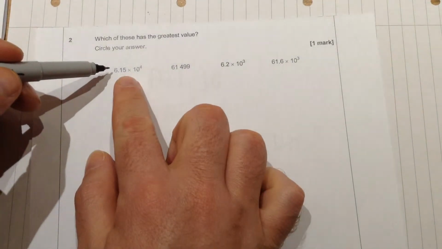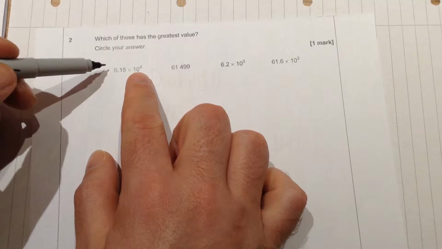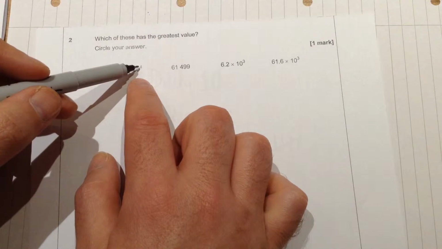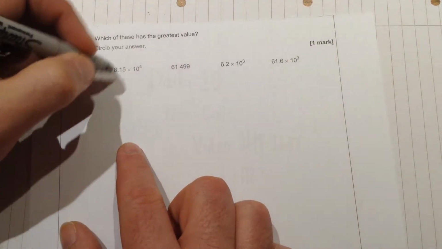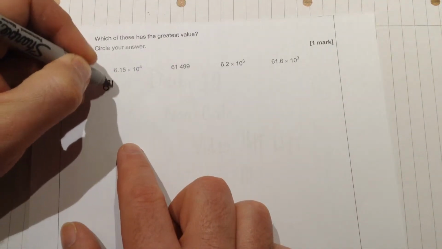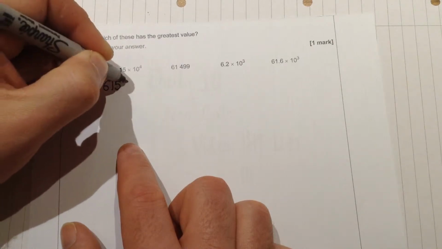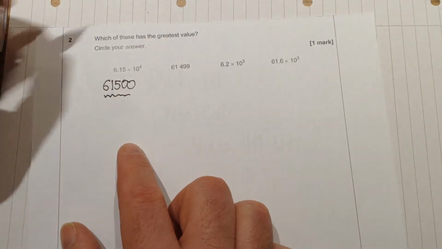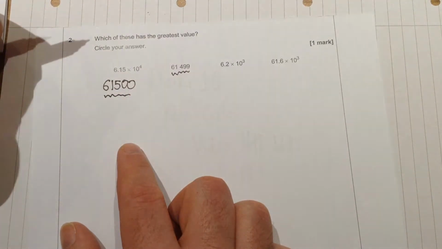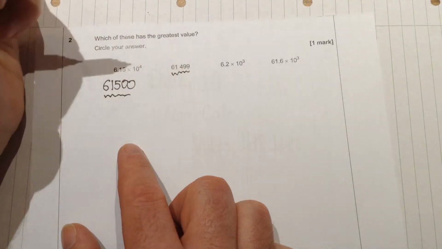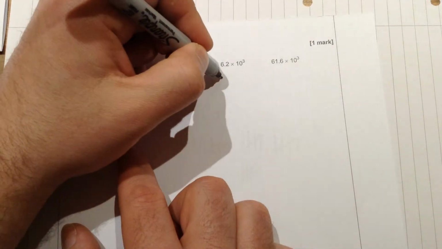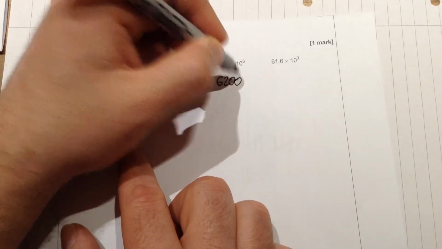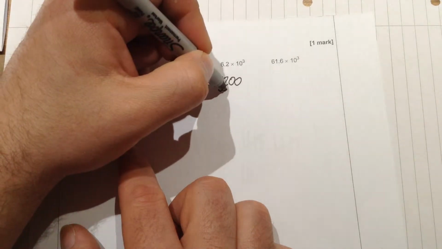So if you remember, 6.15 times 10 to the power 4, well that simply means we need to multiply 6.15 by 10 4 times. So in order to do that, we would times by 10 again, and keep times by 10, so 4 times to give us this. This one is already completed. 6.2 times 10 to the power 3, so we times 6.2 by 10 again, and by 10 again, so 3 times to give us this.